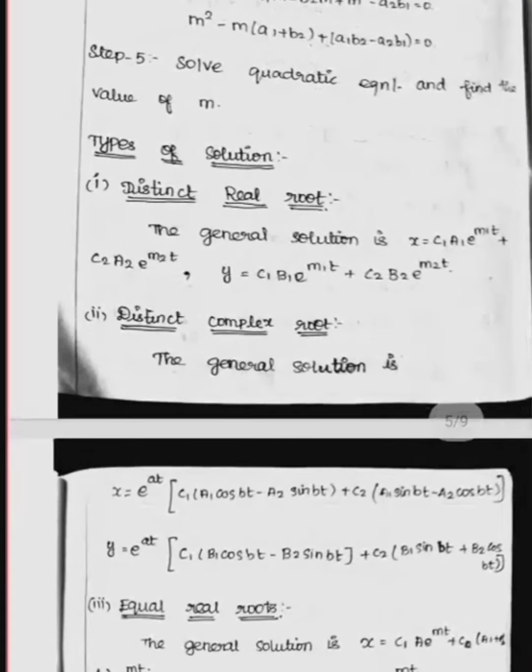So if it is distinct and complex, similarly y equal to e power at into c1 into b1 cos bt minus b2 sin bt plus c2 into b1 sin bt plus b2 cos bt. Likewise, you have to memorize these formulas, and using these formulas, you can calculate the problem.